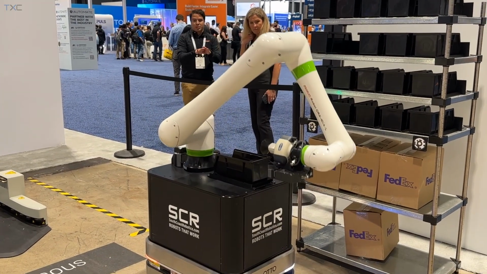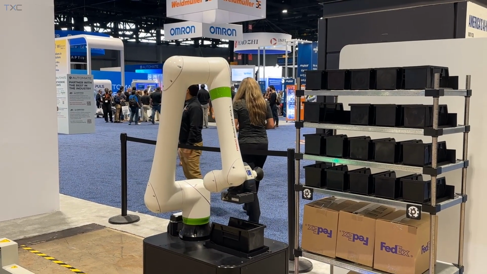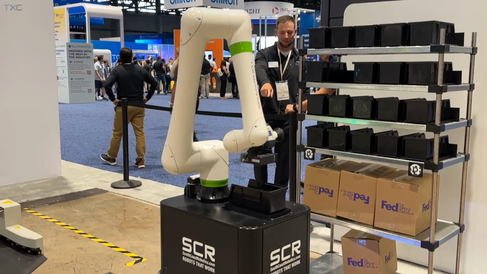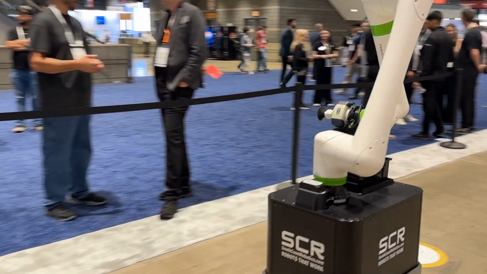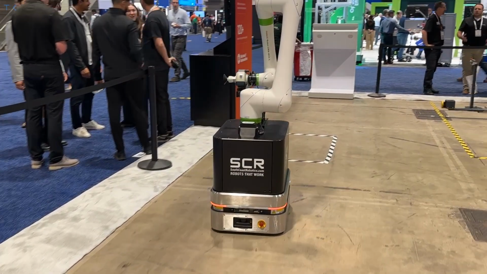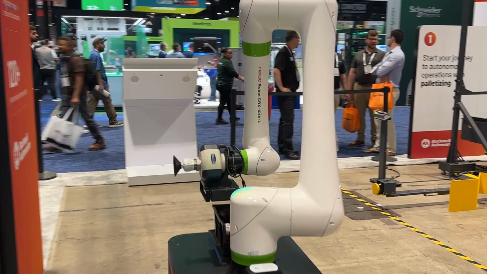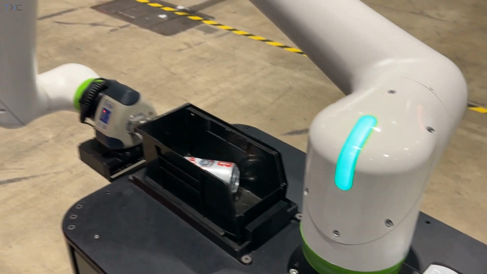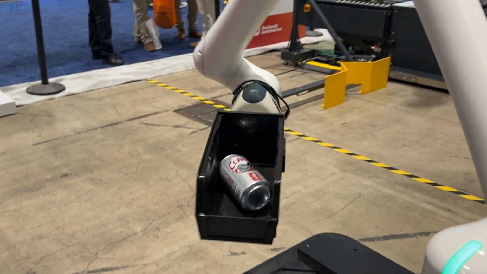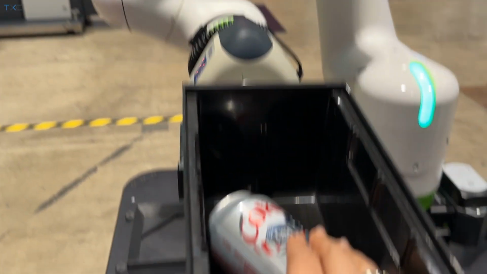Once it's done, it sets its interlock in place and passes the message on to the auto AMR to return. So probably want to go back there. You can see your Diet Coke is in there. Now it'll deliver it to you, and then you just grab it. There you go, you're all done.